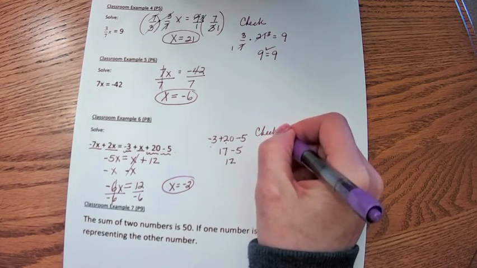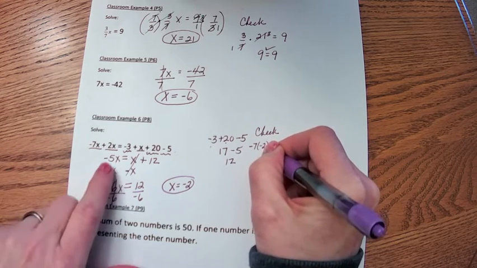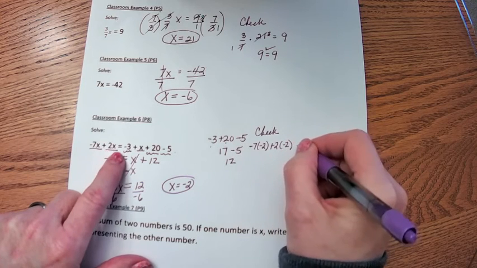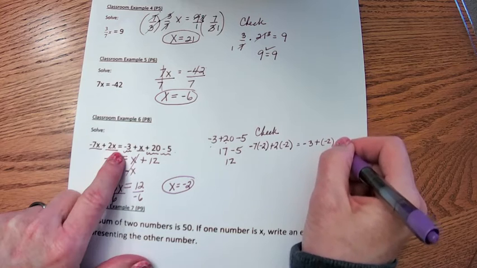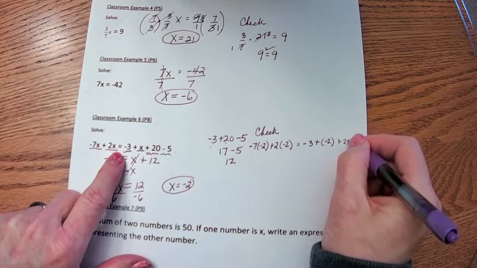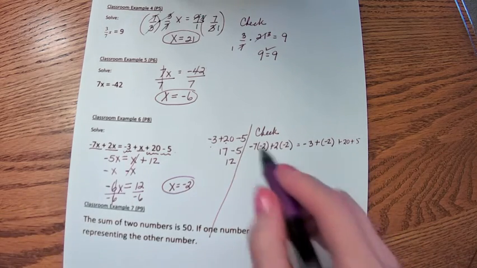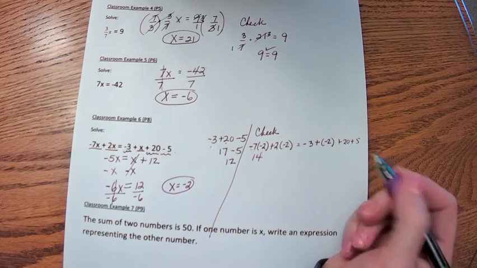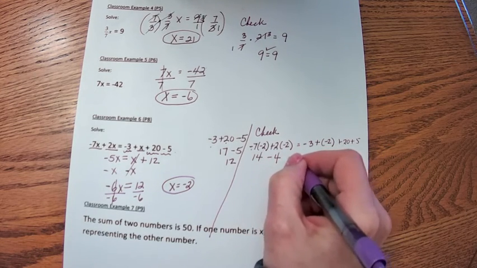And we're going to check our answer. -7 times -2 plus 2 times -2, does that equal -3 plus -2 plus 20 plus 5? -7 times -2 is +14. 2 times negative 2 is negative 4.